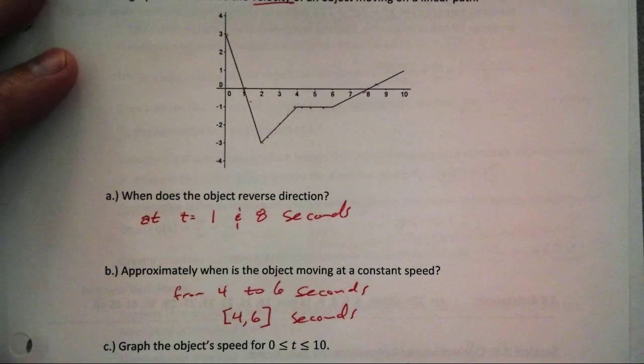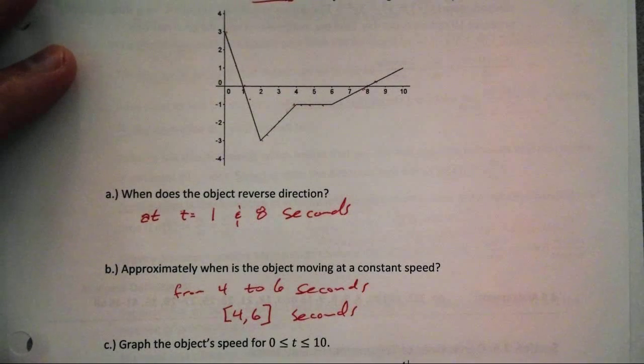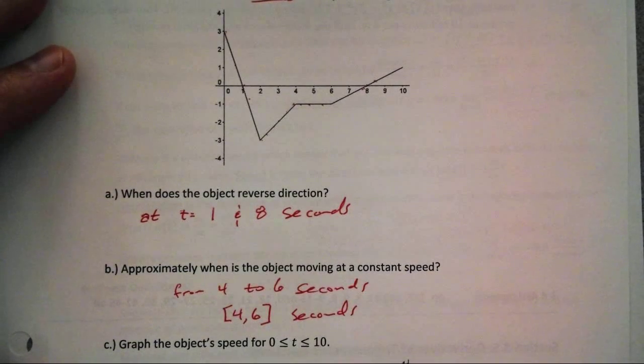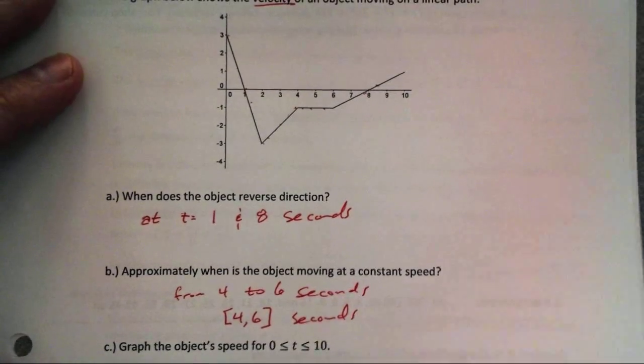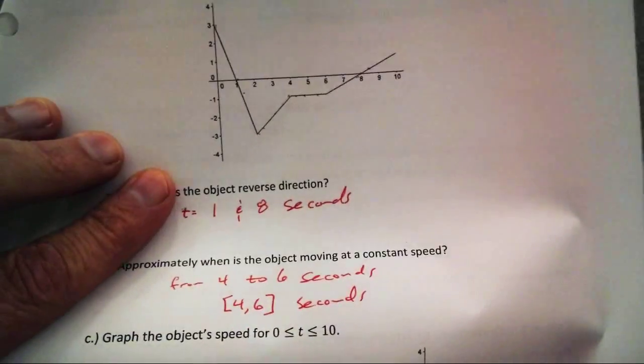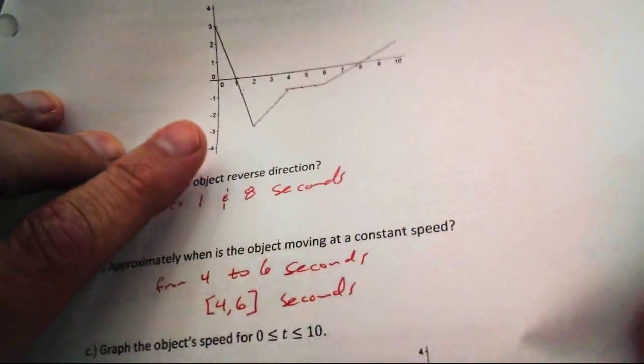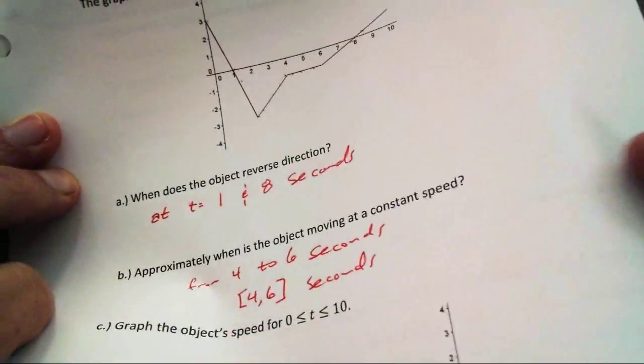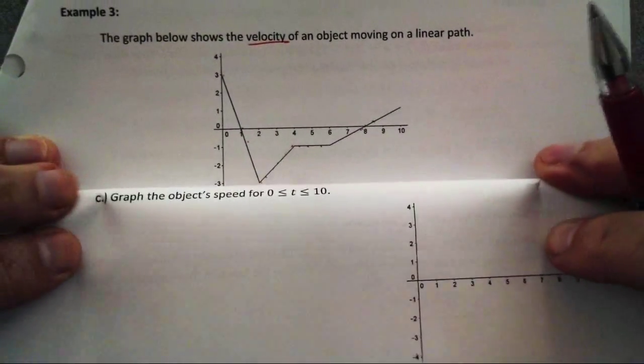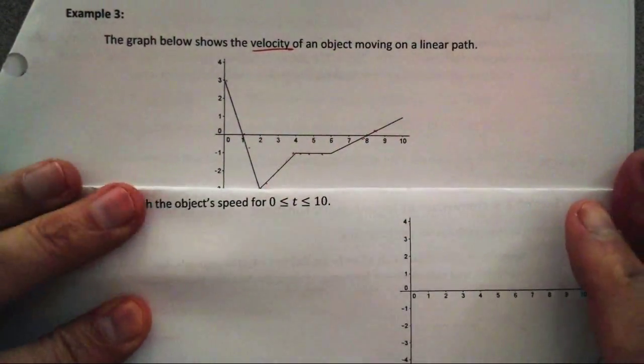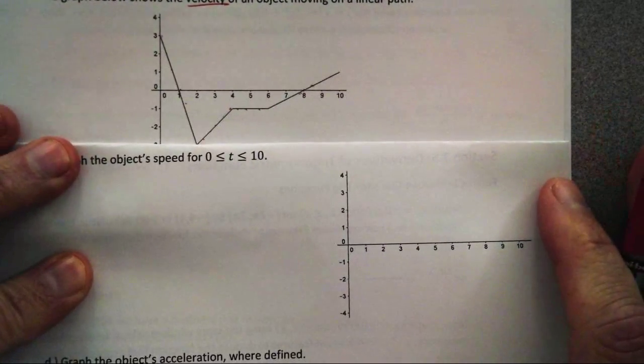Graph the object's speed from 0 less than or equal to t less than or equal to 10. So I'm going to cheat here on this and just hold this graph up a little bit here so I can see both in the same viewing window. See if I regret that later. So I'm supposed to graph the speed.